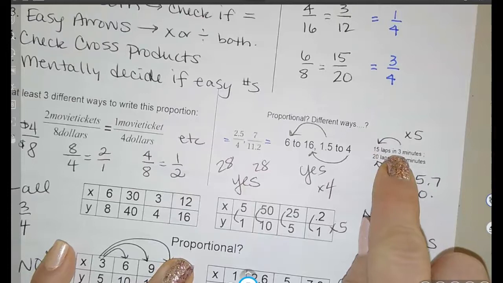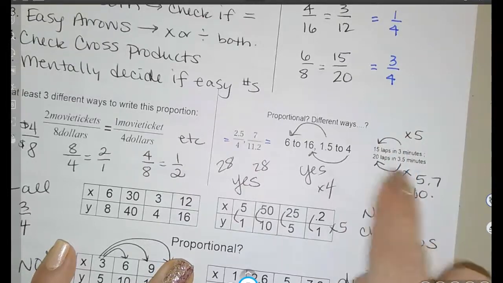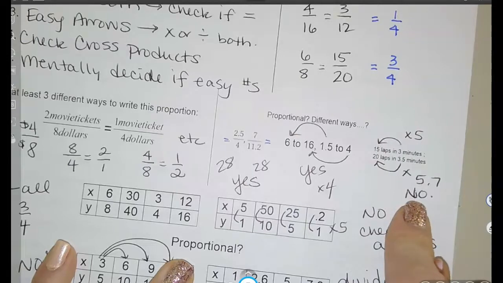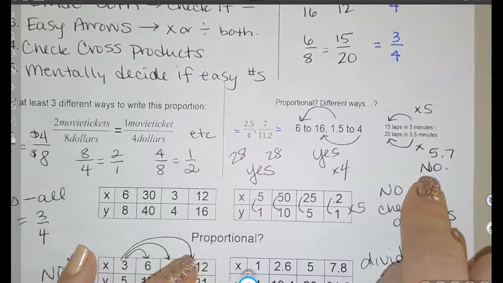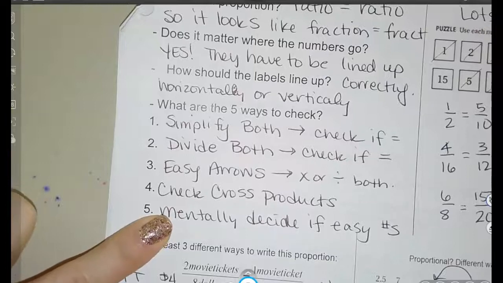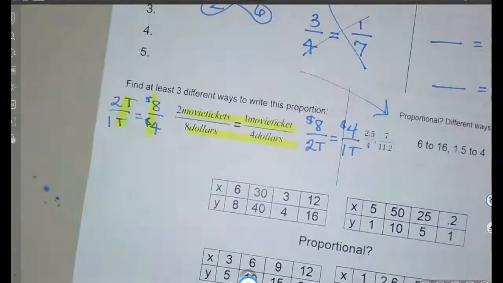Here again, I could check my arrows, right? 3 times 5 would give me 15, and 3.5 times 5, no, does not give me 20. So here I checked the arrows, and if the arrows don't match, your answer is no, okay? So just some practice. Just remember that you have lots of different strategies to use in different kinds of problems if you need to, okay? All right, let's move on to here.